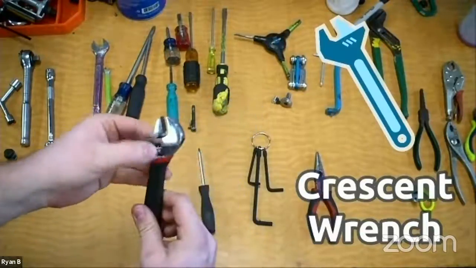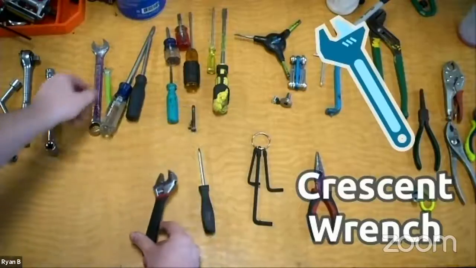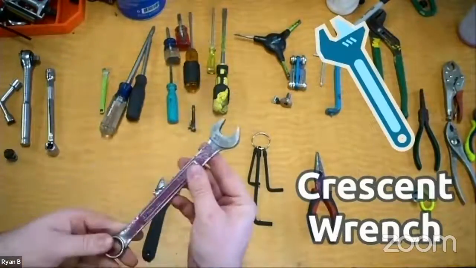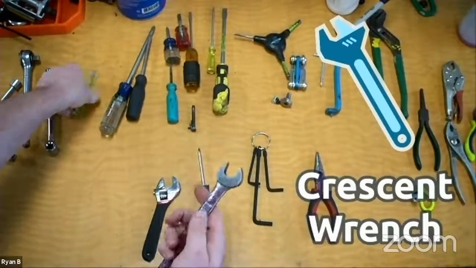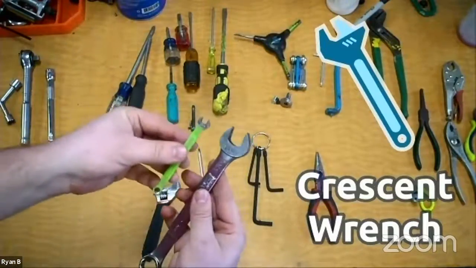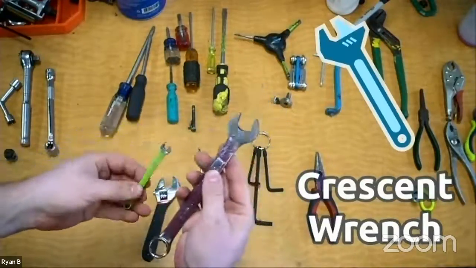So, crescent wrenches. Not all wrenches are adjustable, obviously. There are those that aren't adjustable. This is a 17 millimeter. They come in lots of different sizes, all the way from teeny tiny, like a 6 millimeter, to as big as you want.